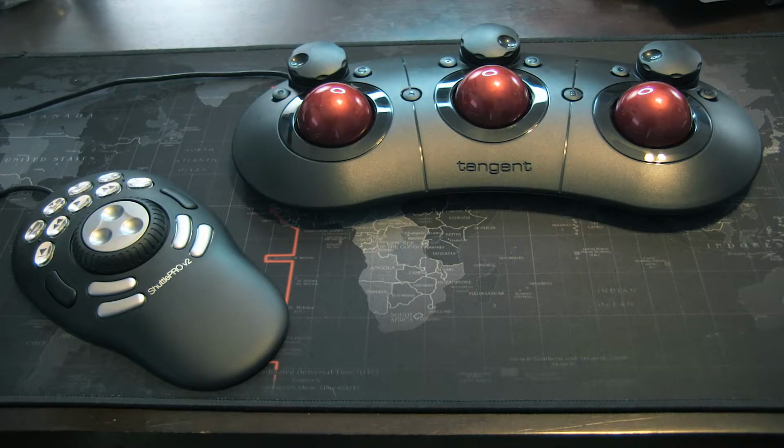We're going to take a look at the Tangent Ripple, and here I've got a picture alongside the Shuttle Pro 2, which actually complements each other. You can use the Shuttle Pro for jogging through the timeline with the jog wheel and the editing buttons, and then use the Tangent Ripple for your color wheels and setting your luminance exposure for your shadows, midtones, and highlights.